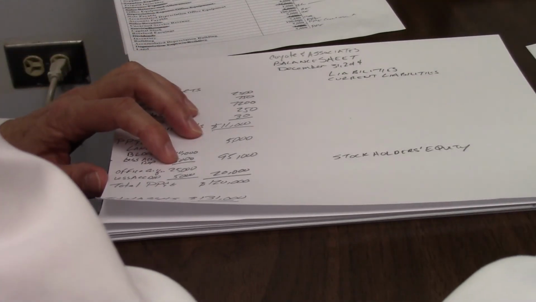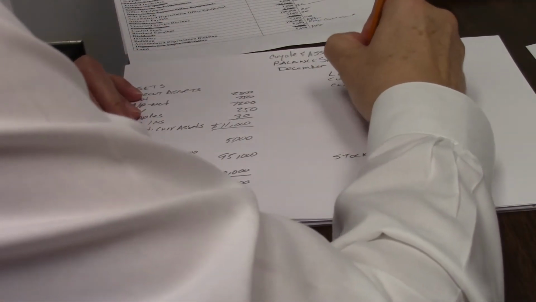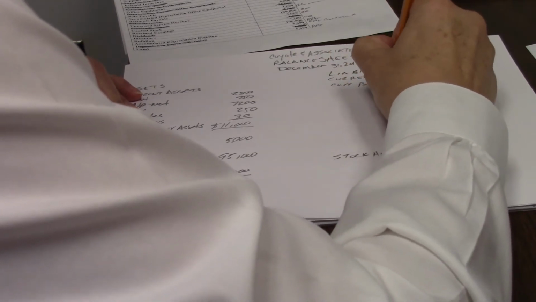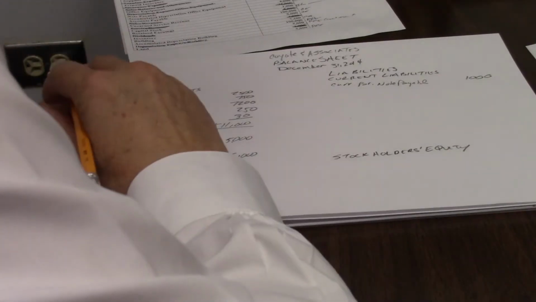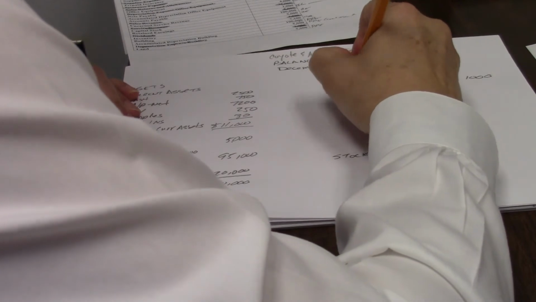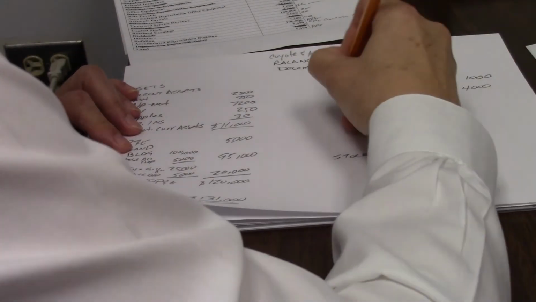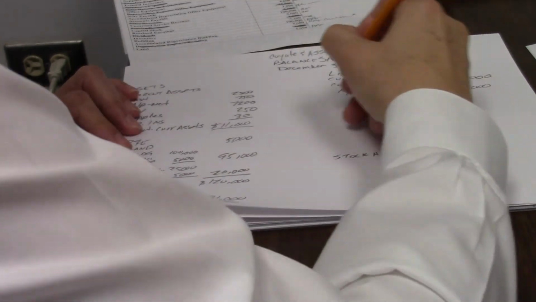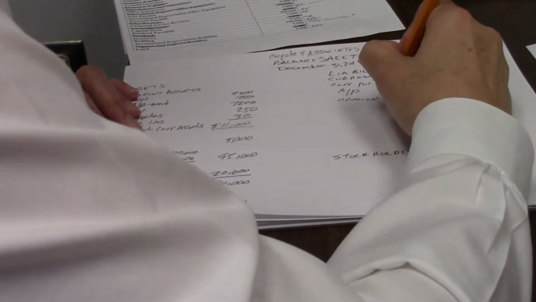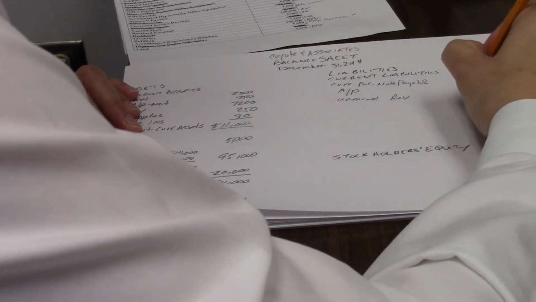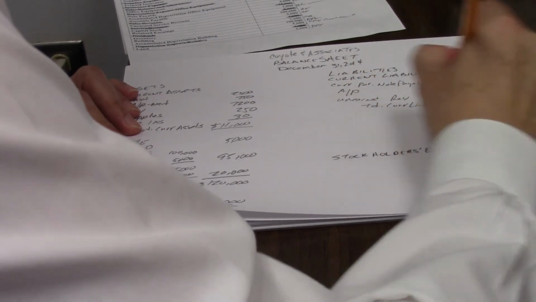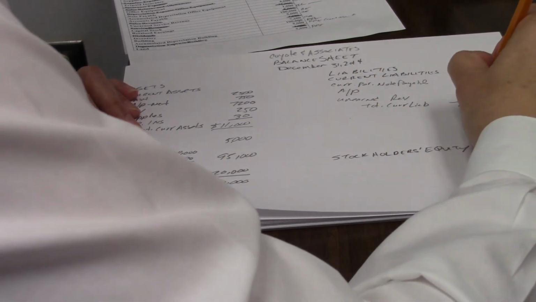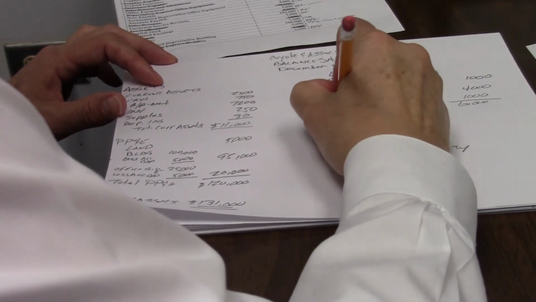All right, so current liabilities include current portion note payable 1,000, accounts payable 4,000, and unearned revenue, which was 1,000. So total current liabilities equals 6,000.